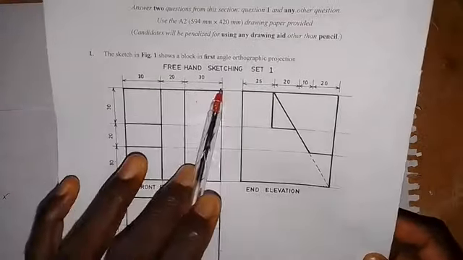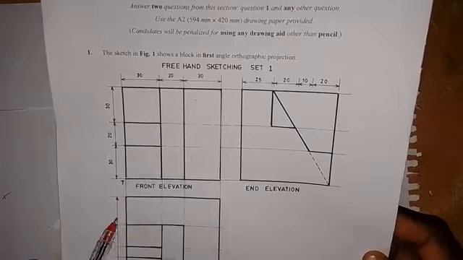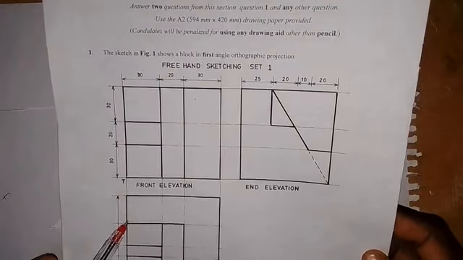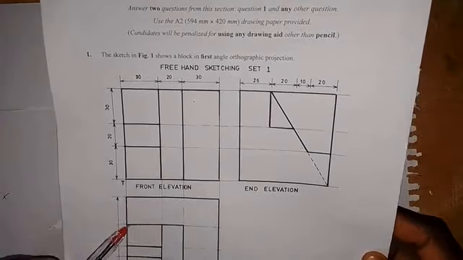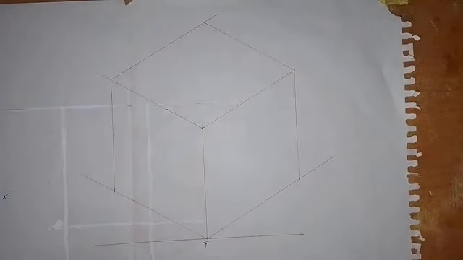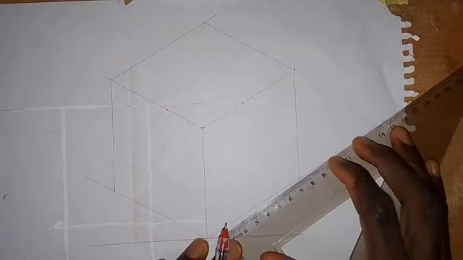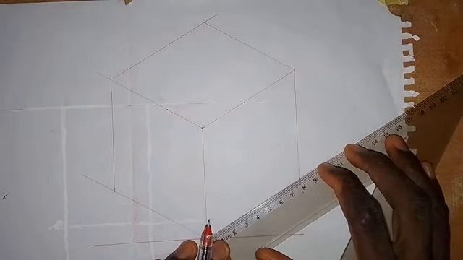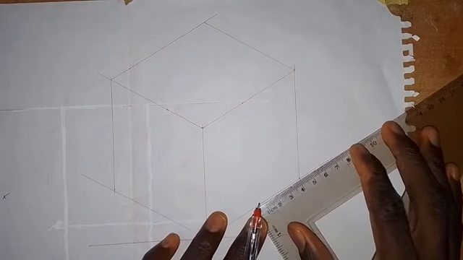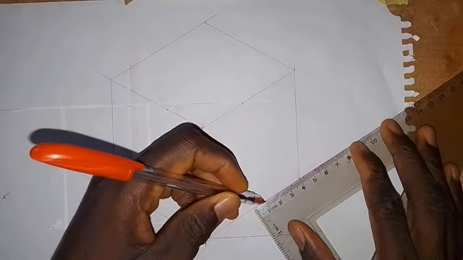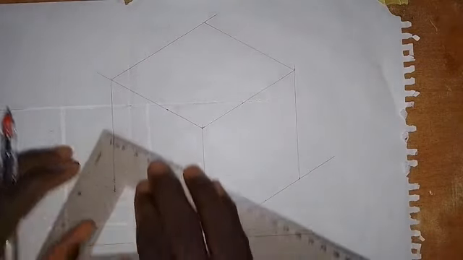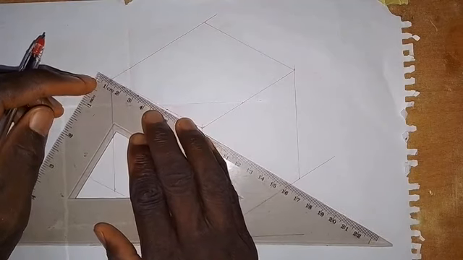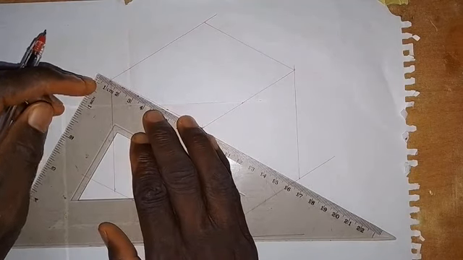So as we have that distance from here to here is 30. Okay, and then from here to here, as we have in the end elevation, it is 25 that we have here in the end elevation. So distance from here to here is 25 millimeters. So what I will do now is that I'm going to take a measurement of 30 millimeters for the rectangle that we have in the front elevation. So this is 30 millimeters. Then I will come to this end here. So from this point, I'm going to take a measurement of 25 millimeters so that we can bring out that L shape in the plan.